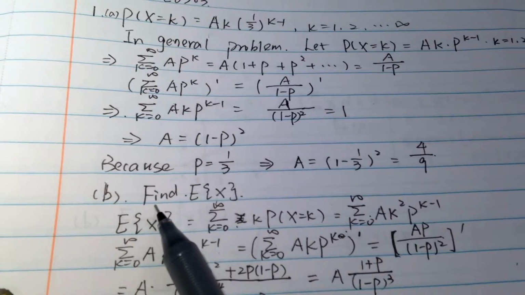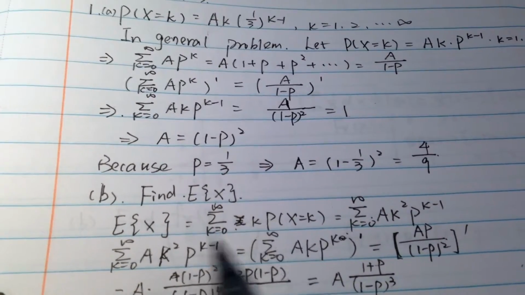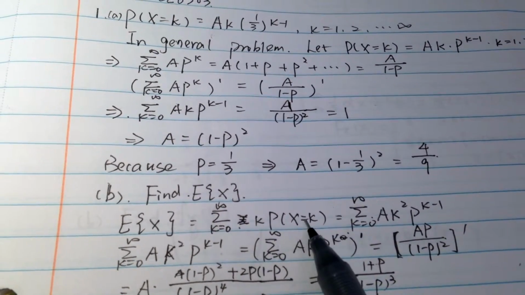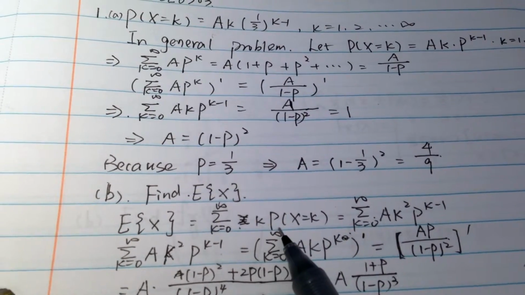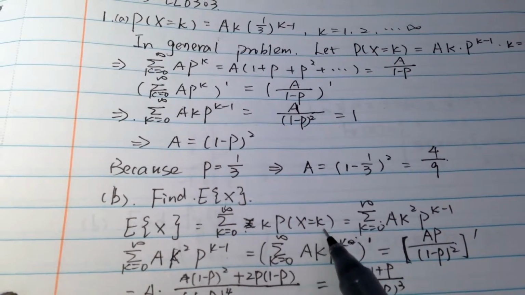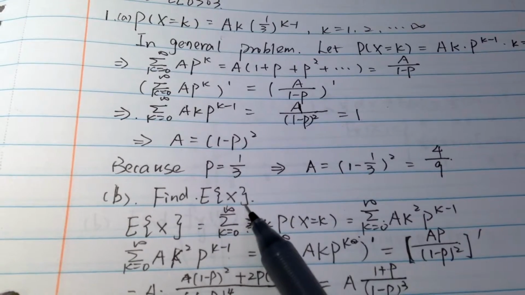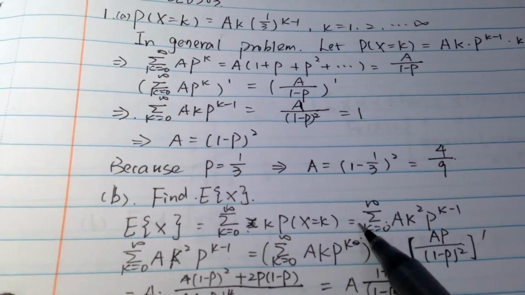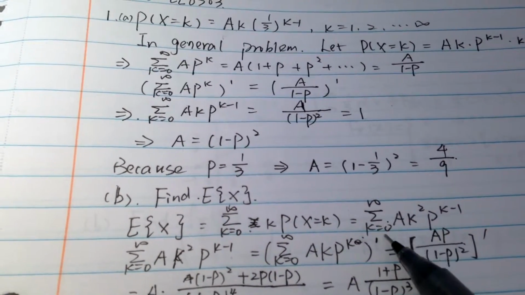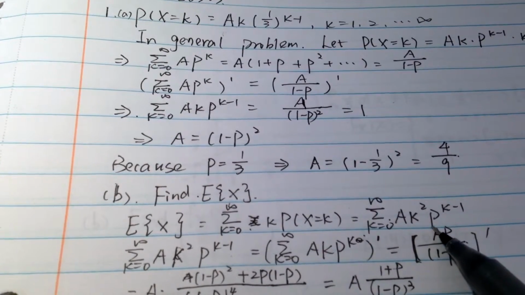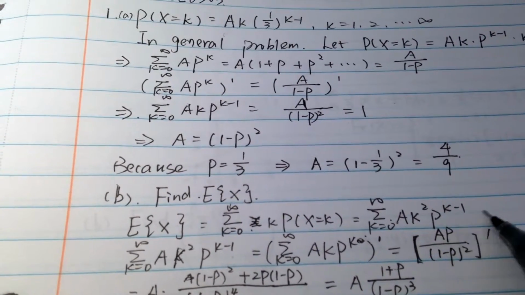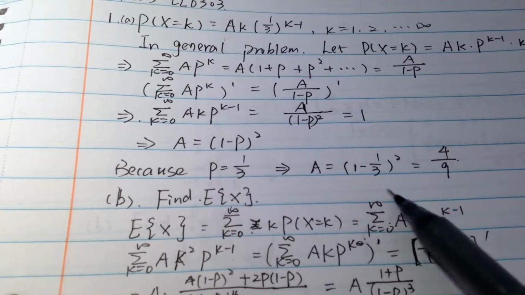And the next question is to find E[X]. Because E[X] we can write as the sum of k times the probability of X equal to k, from 0 to infinity. And I can rewrite it as the sum of a times k squared times p^(k-1), k from 0 to infinity.